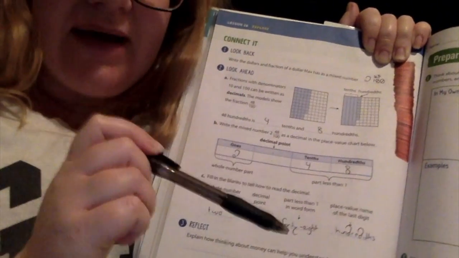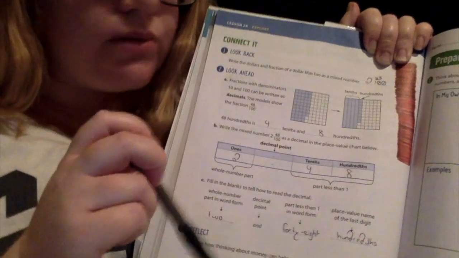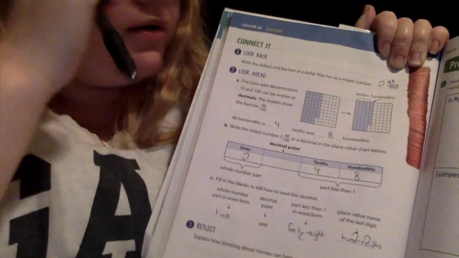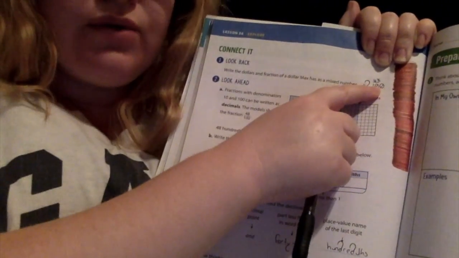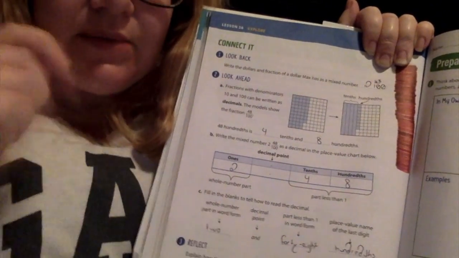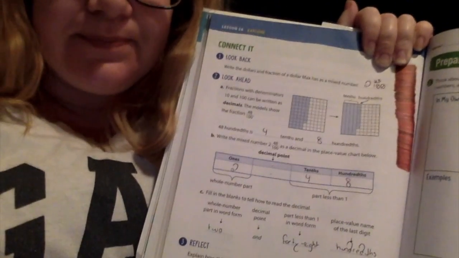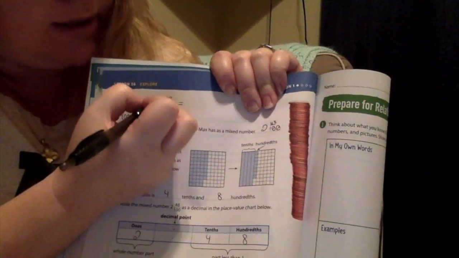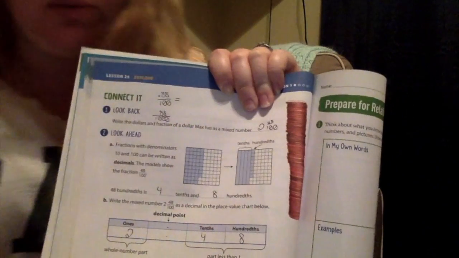I want to go back to that little trick super quickly about the fraction. So we're going to go back to the fraction with the decimal point so that we can do just a little bit of practice. All right, so here's my additional practice. I have 88/100. So what I can do is where this 1 is, I just put a decimal point.